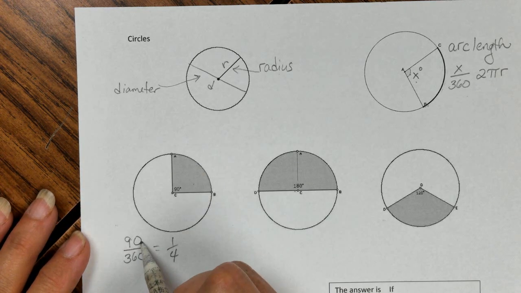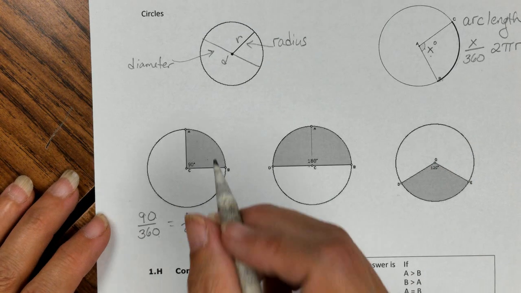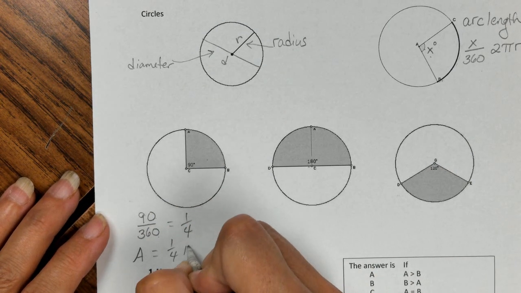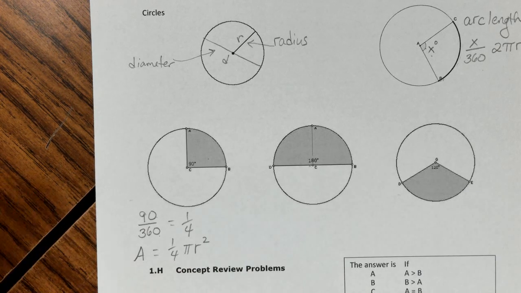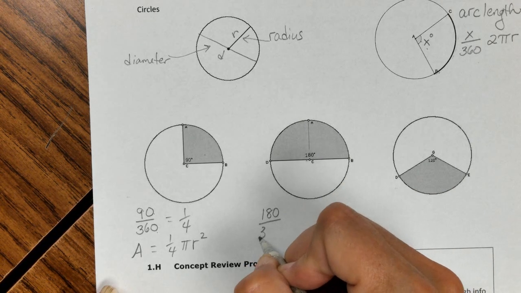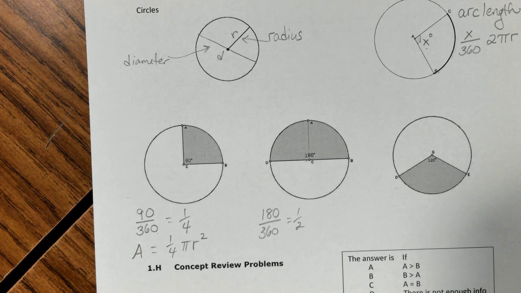It's the central angle over 360, and then you take it times whichever formula it is that you're working with. So if we were doing area of that sector, it'd be 1/4 pi r squared. We just would need to know what the radius is. Here, central angle over 360 reduces to 1/2, and you can see that's half of the circle.